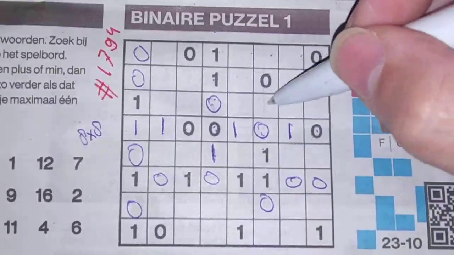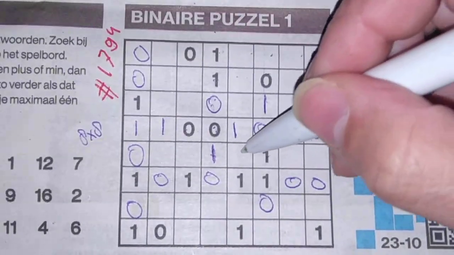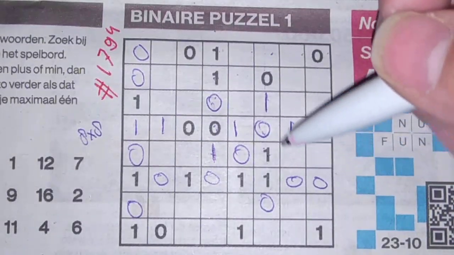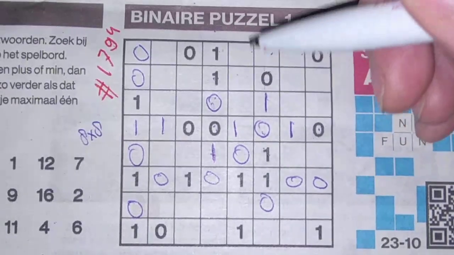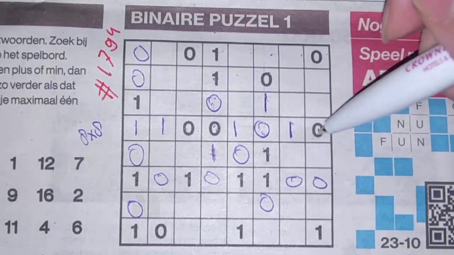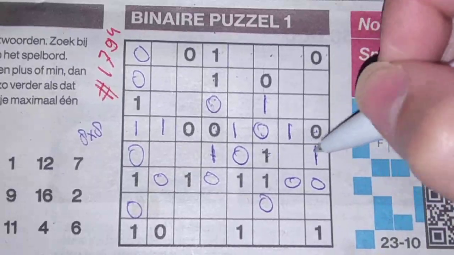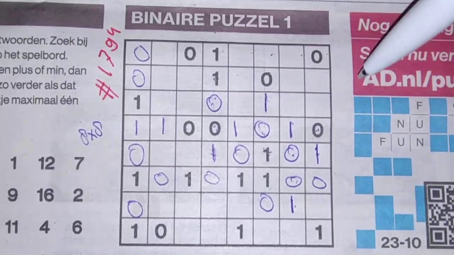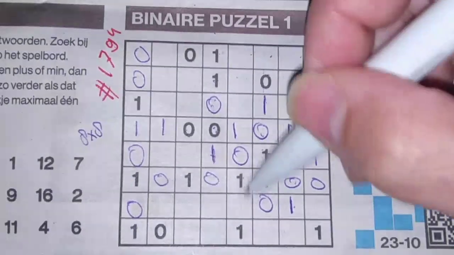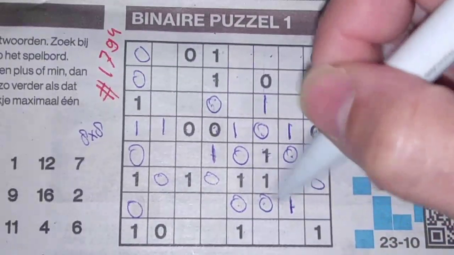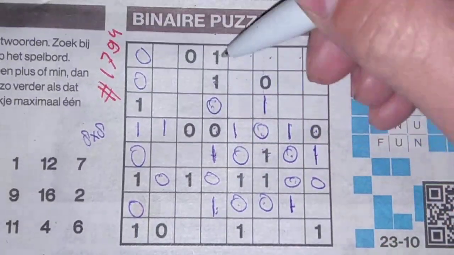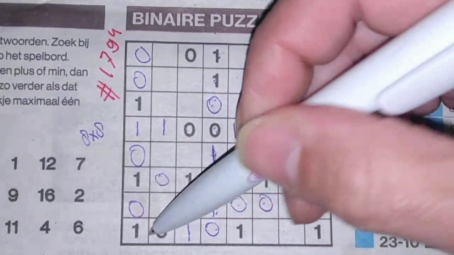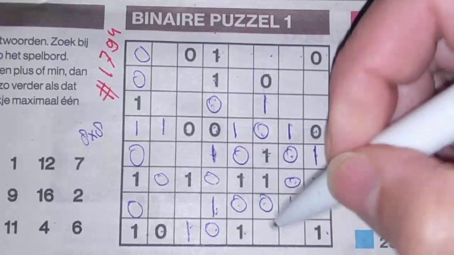And between 2 zeros comes a 1, between 2 1s comes a 0. Then between 2 zeros comes a 1, between 2 1s comes a 0. Double 0 here and 1, then 1. And then between 2 1s comes a 0. Double 0 here and 1, then 1. We have 1, 2, 3, 4, 4 1s, so the rest are zeros. Between 2 zeros comes a 1. Now we have 4 1s, so the rest are zeros.